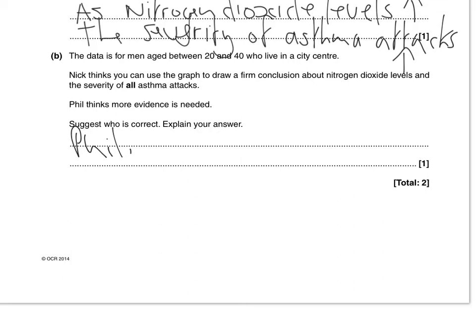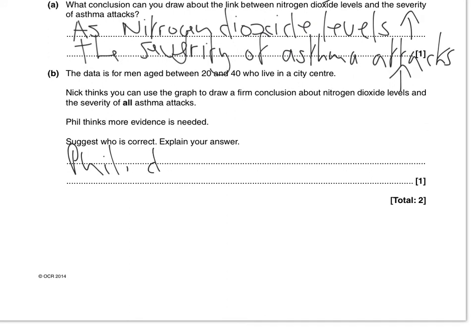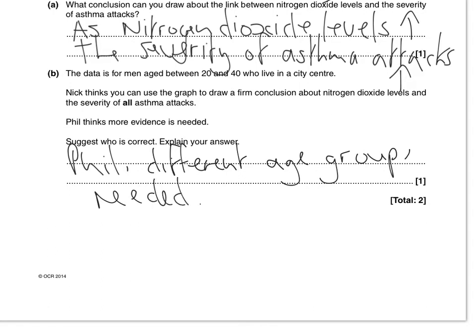All these different things will get you that mark. All right? So Phil's correct. You could say different age groups required, needed. Lovely. 2 fairly simple marks there, guys.